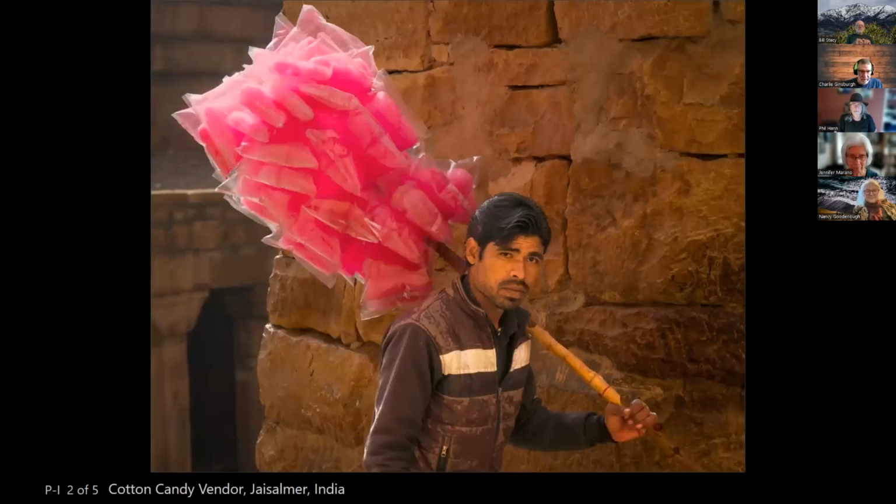Cotton candy vendor, Jaisalmer, India. Okay. Again, sort of a juxtaposition of old versus new or serious versus superfluous with the candy. Yeah, it's his profession. That works out fine. I would have liked to see the man a little bit sharper. He's a little on the soft side, and maybe a little bit more contrast in that cotton candy, if possible.